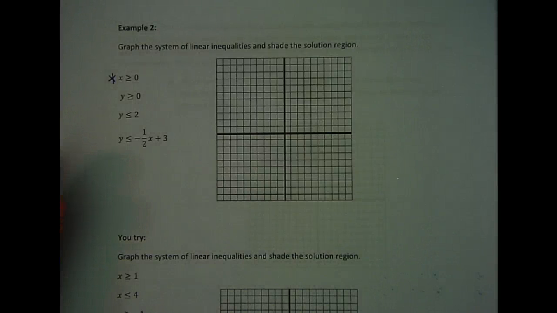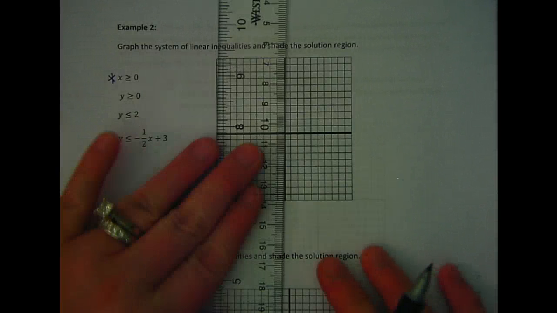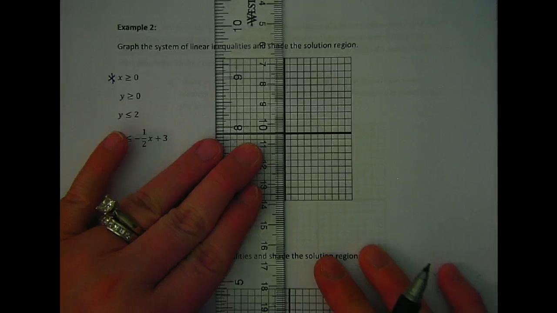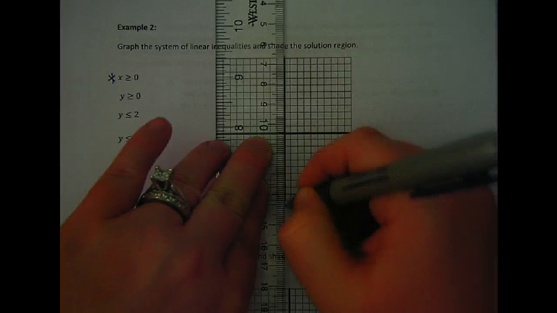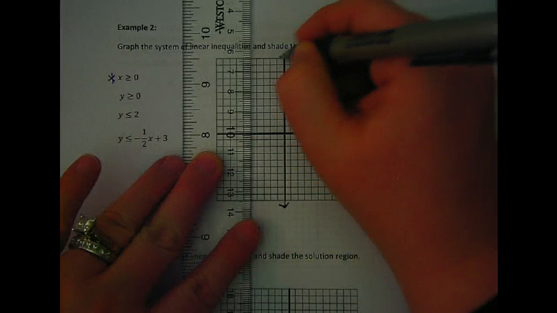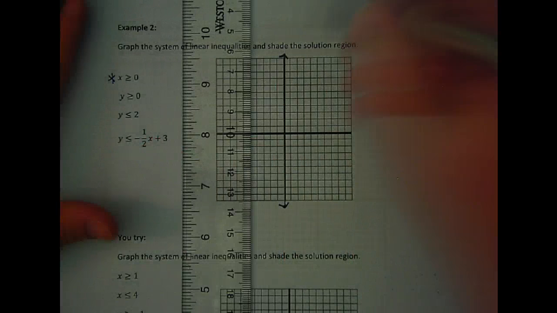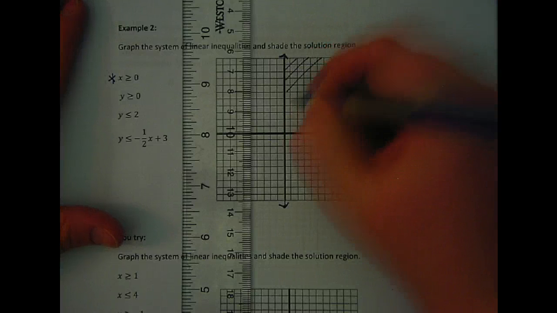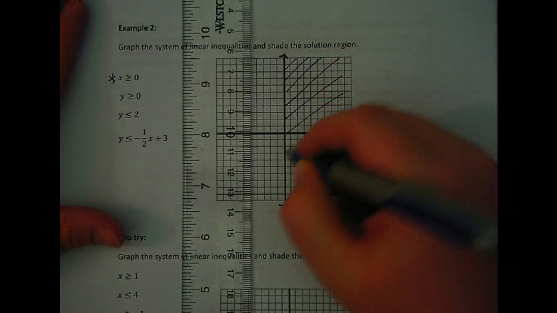So I'll use my purple here. Greater than or equal to 0, so that's going to be on the y-axis here. Solid line. And it's greater than or equal to, so I can show anything in the positive x direction.